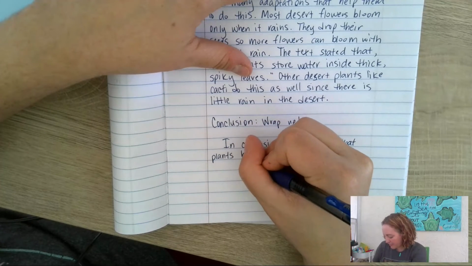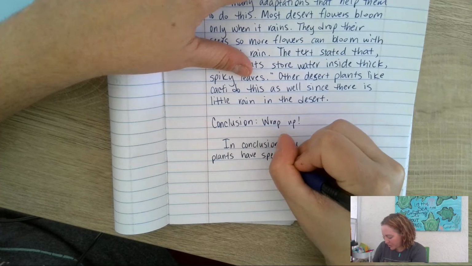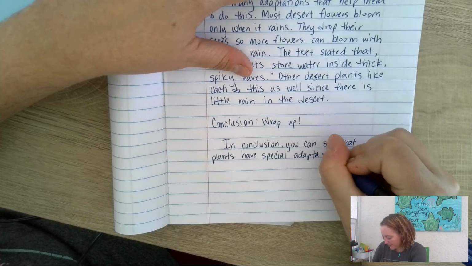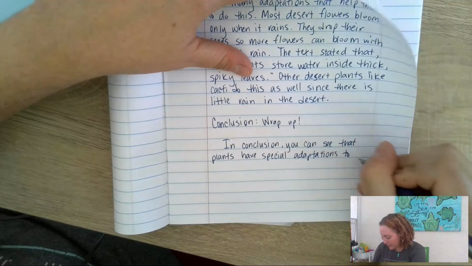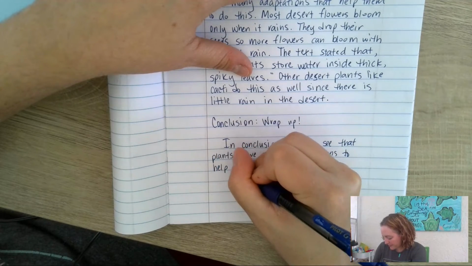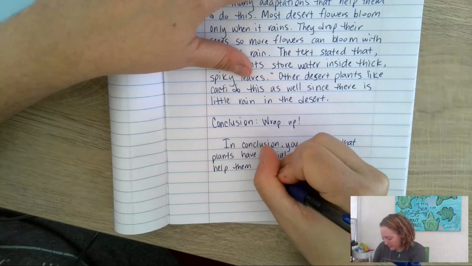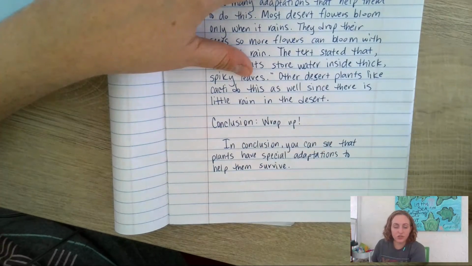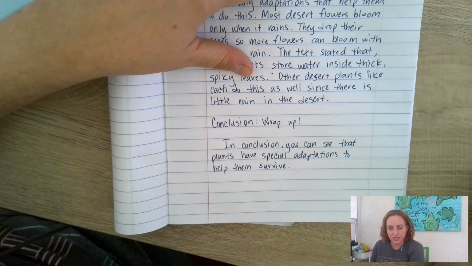Plants have special adaptations to help them survive. Okay? In conclusion, you can see that plants have special adaptations to help them to survive.